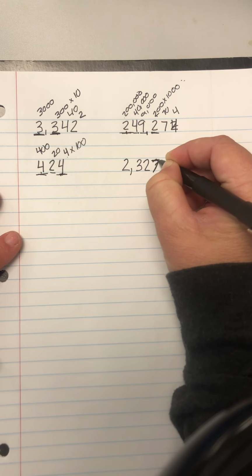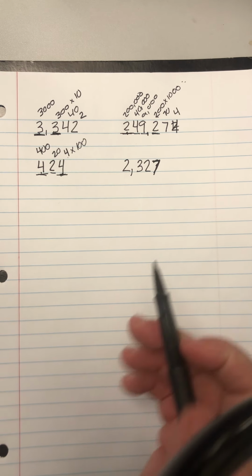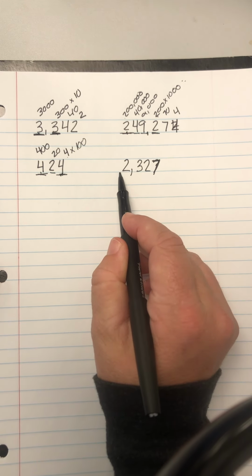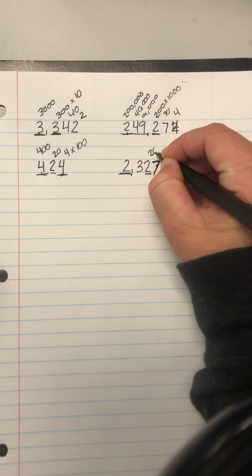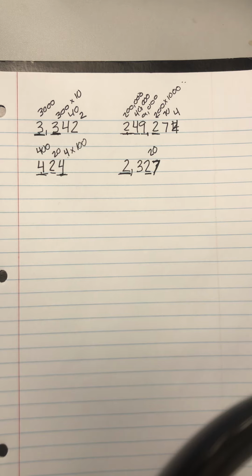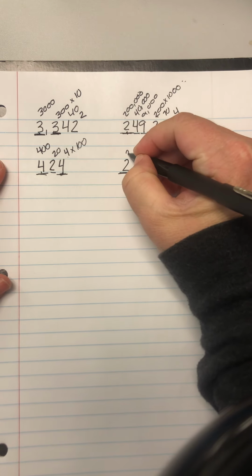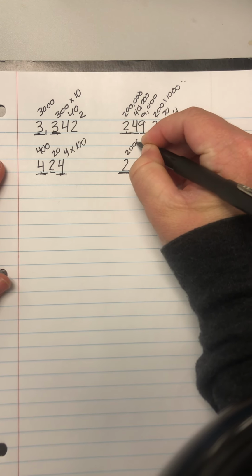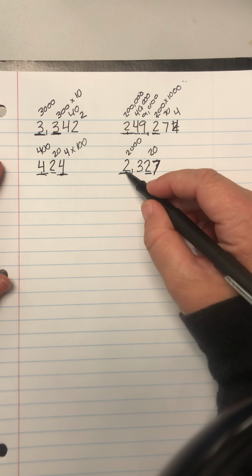So 2,327. If I said, what is the value of the 2's in here, I could say, no, 925. That's all right. I forgive you. This is the 2,000's place. The value is 2,000, but I need to figure out what I need to do to this 2 to get 2,000.